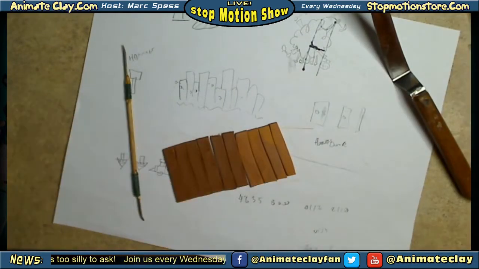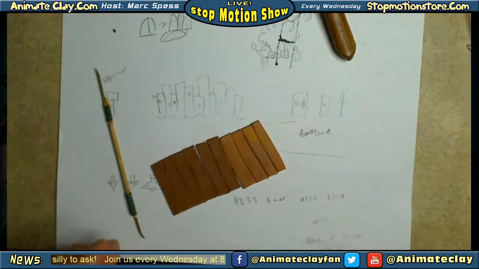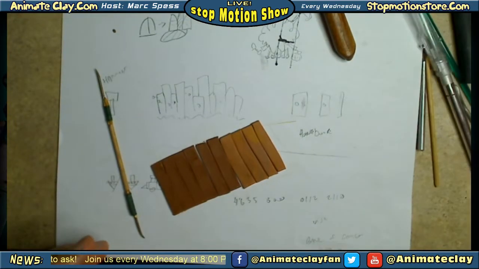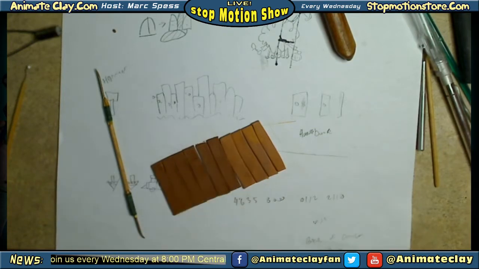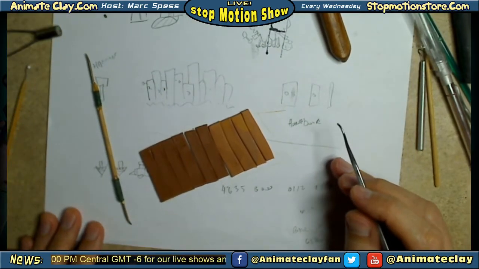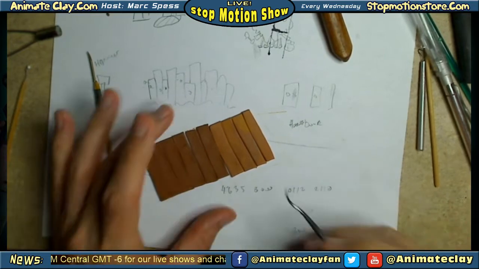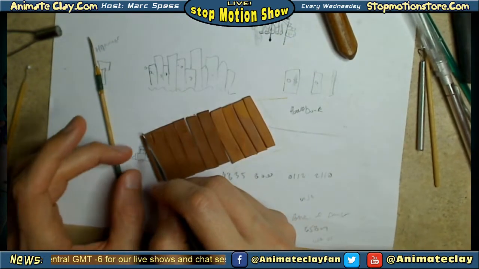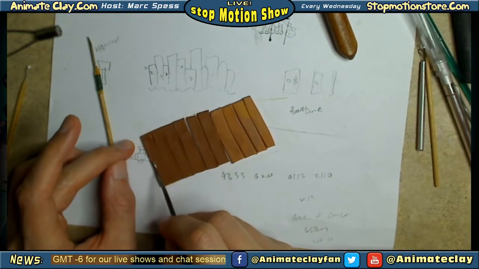So I've got two tools that I like to use. If I can find it, here it is. Let me clean this one off a bit first. There's some dust. Don't want dust. Alright, so we're gonna go over a couple of these with this one.